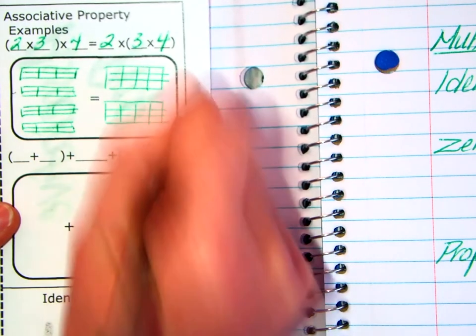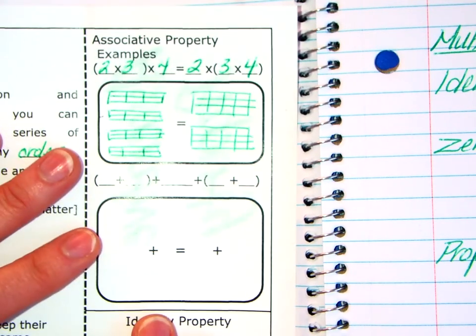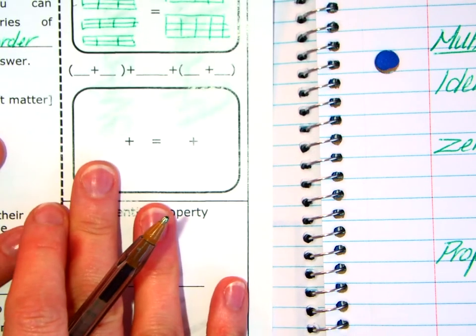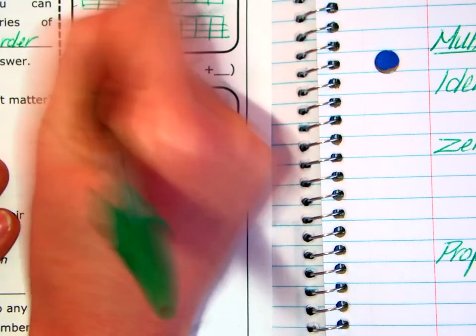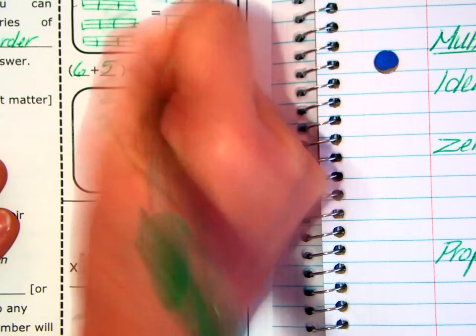So the grouping did not change the final outcome. That is what it's telling us. The grouping does not change the final outcome. Or we could try it with addition, where we have 6 plus 5 plus 1.